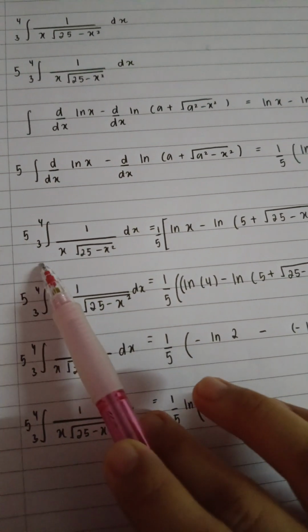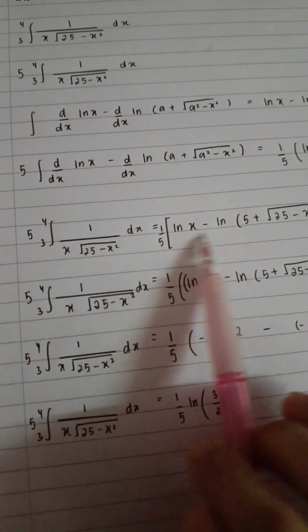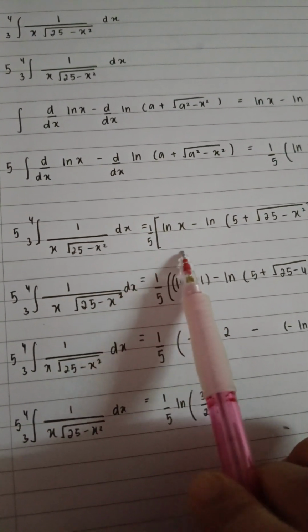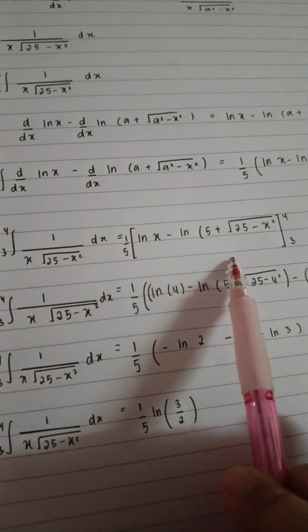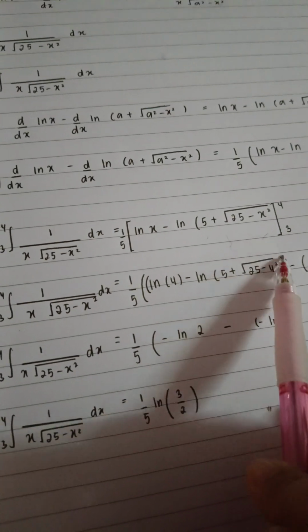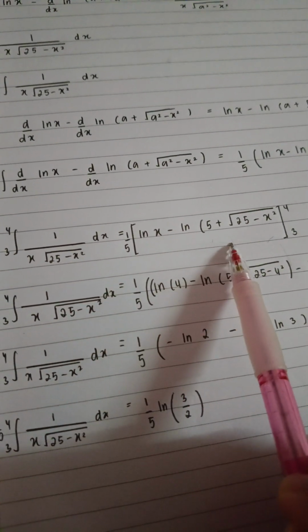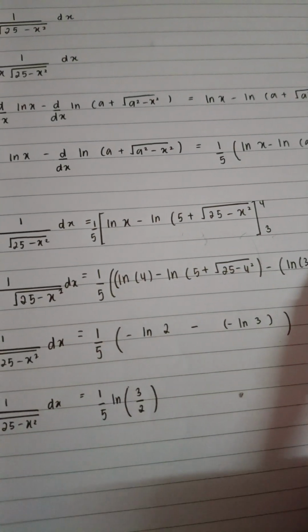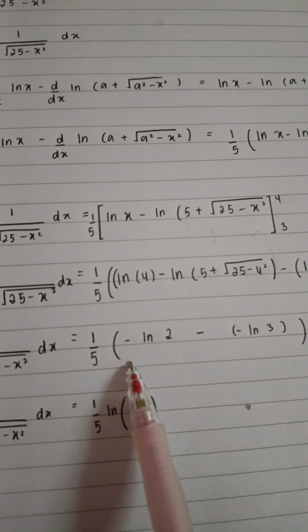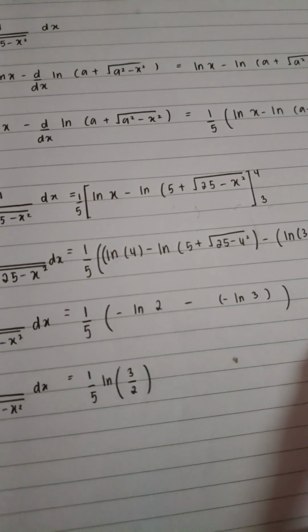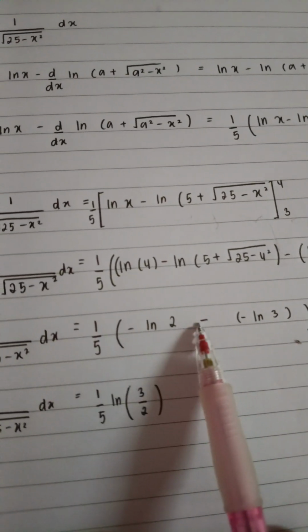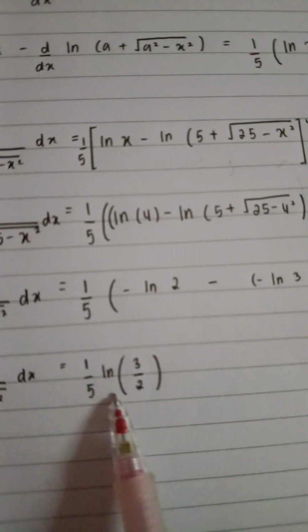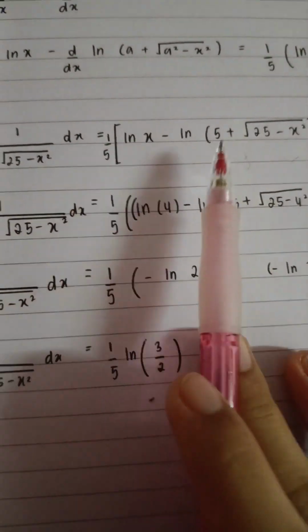So 5 over 3 integrate of 4 3 1 over x cert 25 minus x square is also equivalent to 1 over 5 times ln x minus ln 5 plus cert 25 minus x square. Now all that's left to do for us is we will have to substitute in 4 and 3 into the equation, and we will get 1 over 5 times negative ln 2 minus negative ln 3. And we can simplify this, since negative makes positive. So negative ln 2 plus ln 3, which we will get ln 3 over 2 times 1 over 5.